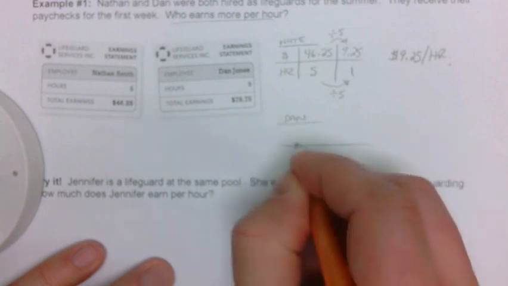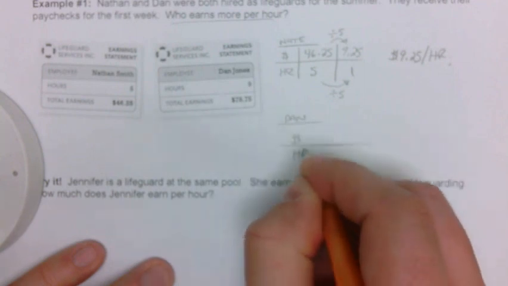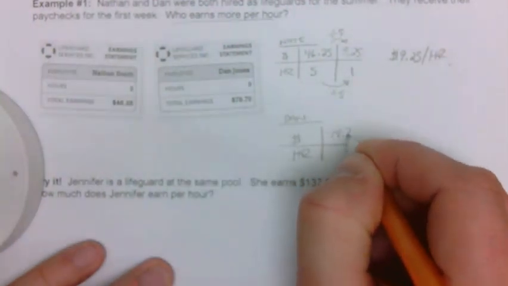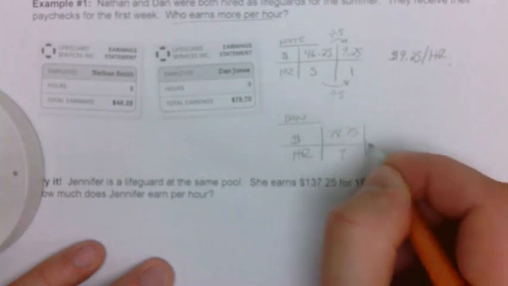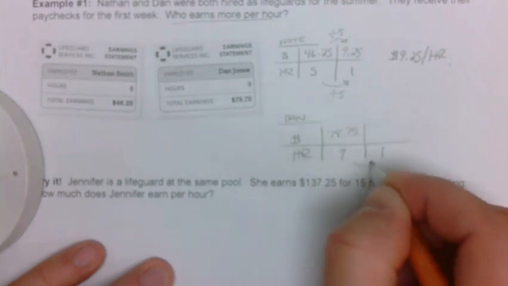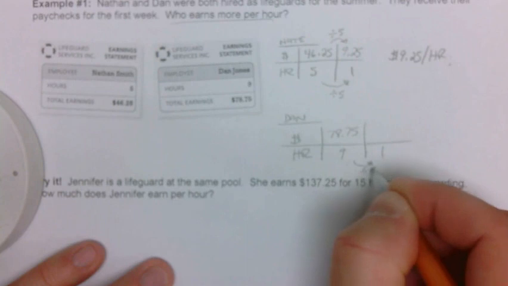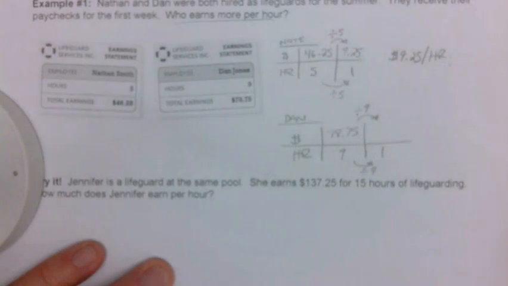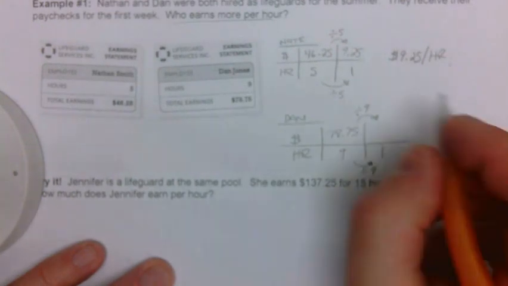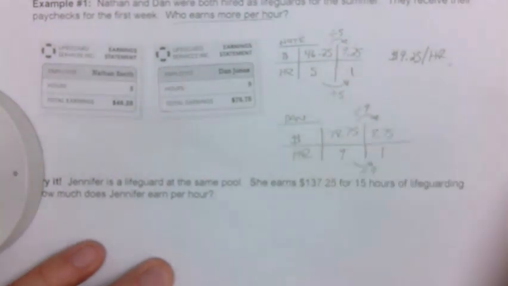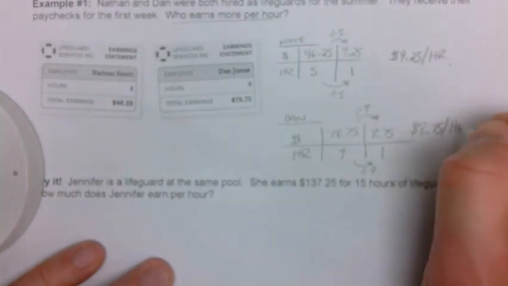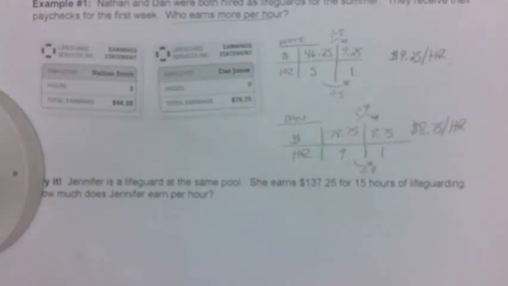And again, in our table, we're going to have how much he makes in 2 hours. And we were told that Dan makes $78.75 in 9 hours. To figure out how much Dan earns in 1 hour, we're going to scale back by dividing by 9. 9 divided by 9 is 1. 78 and 75 hundredths, if you divide that by 9, you're going to end up with 8 and 75 hundredths, which means that Dan makes $8.75 per hour.